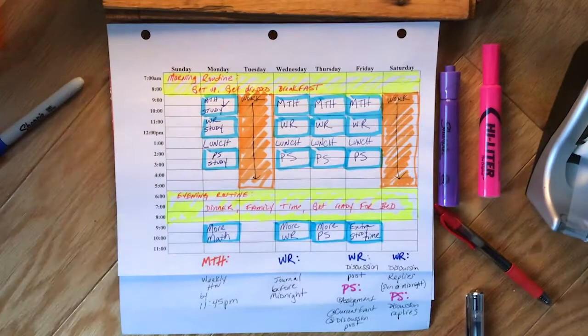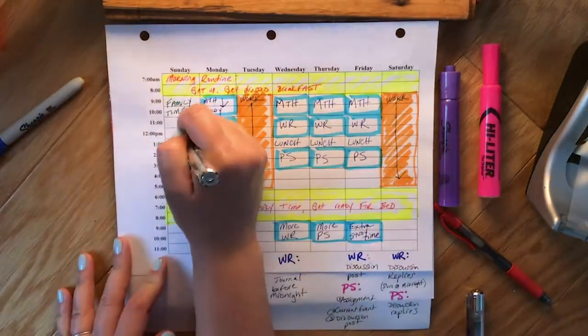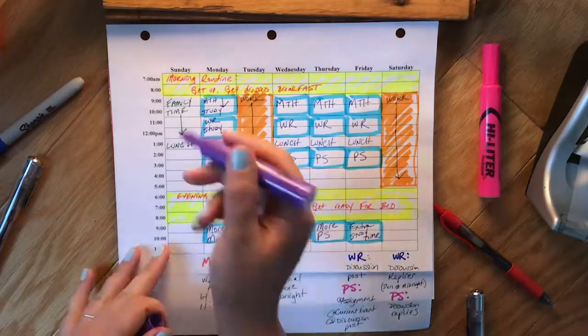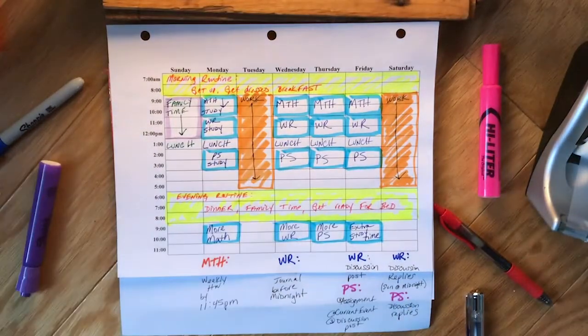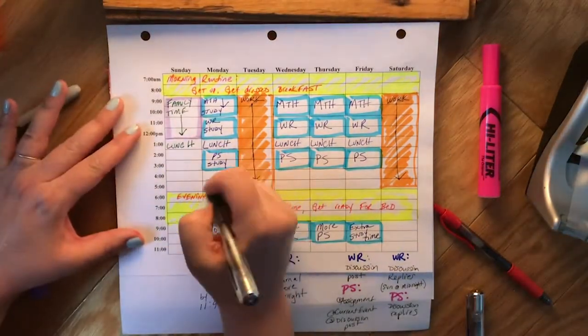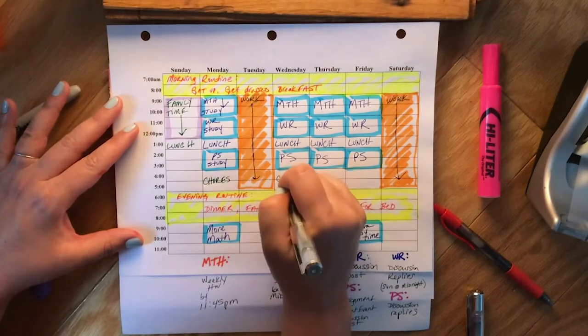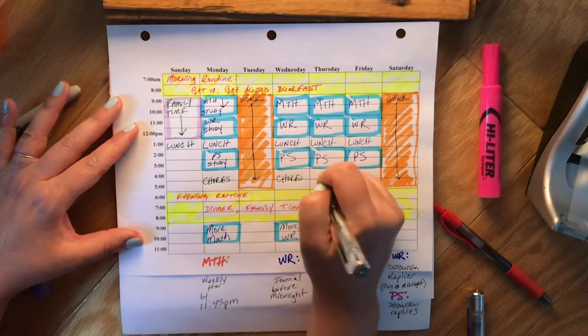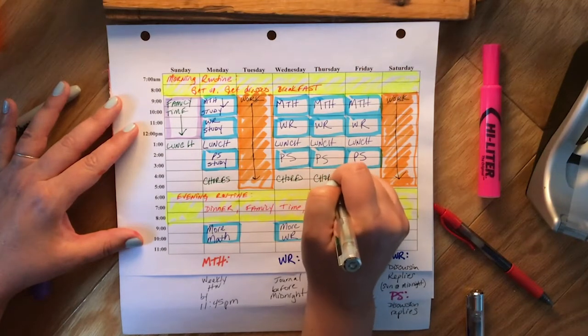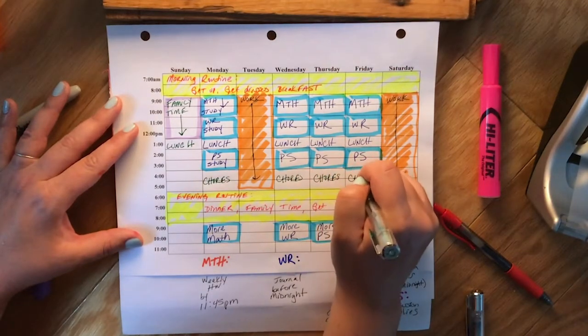So Sunday mornings is family time, and that is very important to me. I'm going to make sure I set that aside. I can see I have a few extra spaces, which I can fill with chores. These are all the things I have to get done, all of my adulting, like groceries, cleaning, paying bills. And I want to add a little bit of time for that each day so I don't get behind.